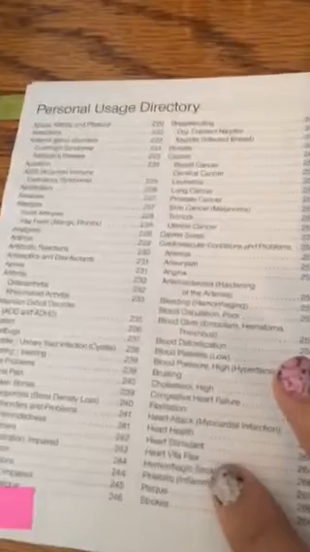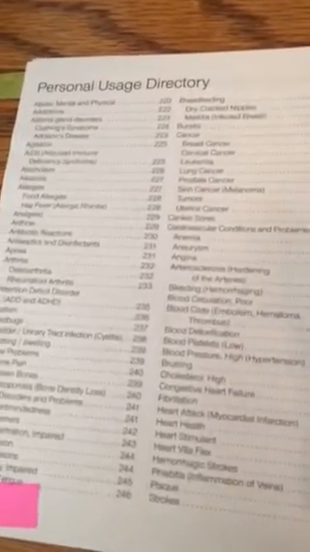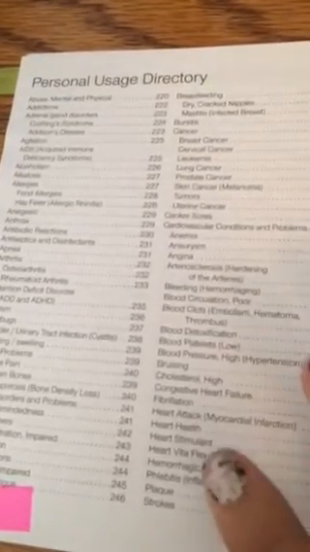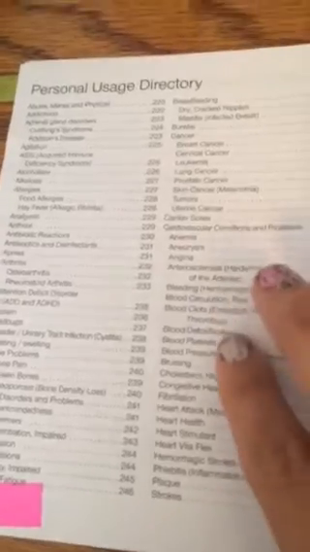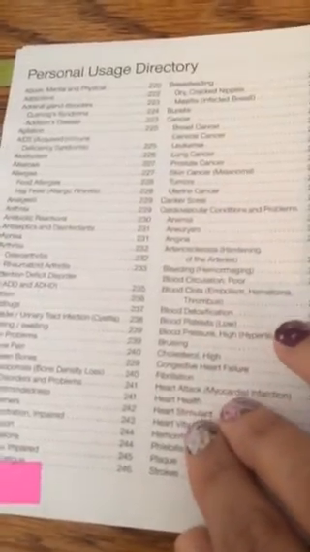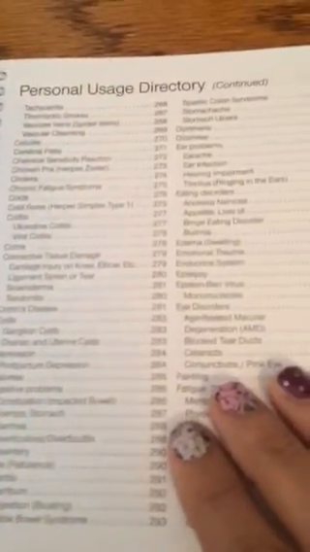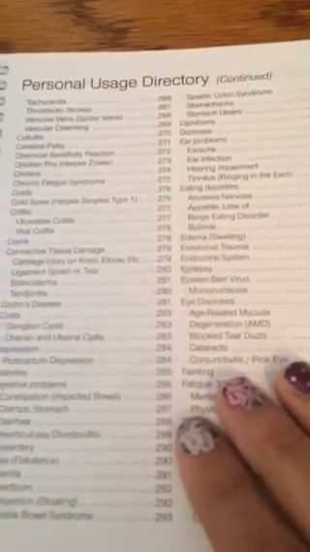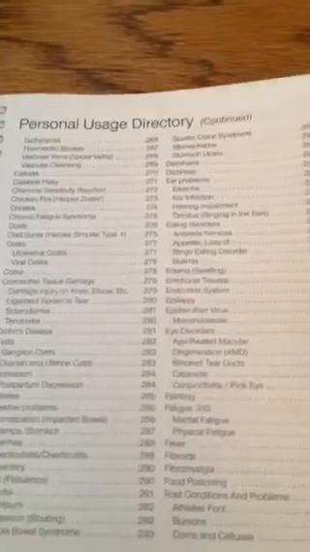Now, the next page that I'd like to point out is the personal usage directory. This is a page that we're normally looking for in the back of the book, but in this book, it's located in the front of the book. Most ailments are listed in this directory. If you cannot find the ailment, I suggest that you locate which organ system it belongs to, and start your research from the organ system. Most of them are listed here though.